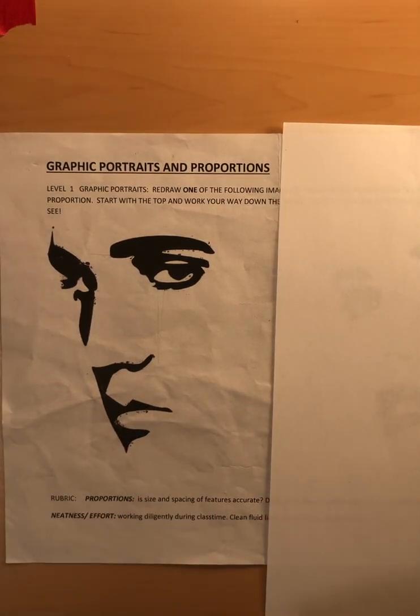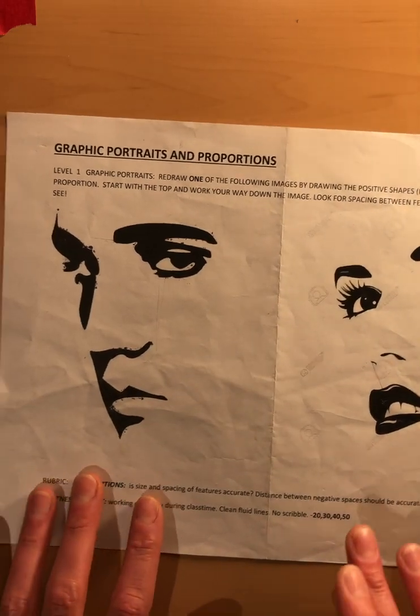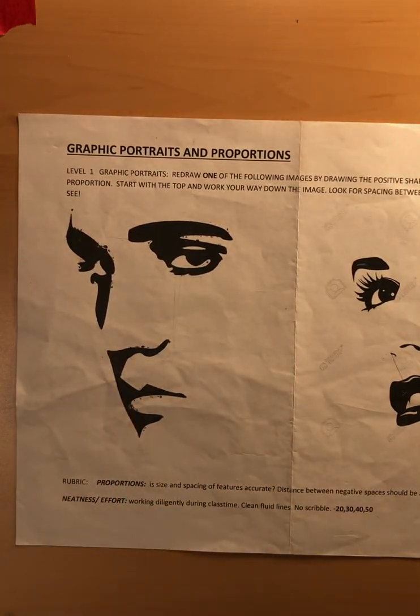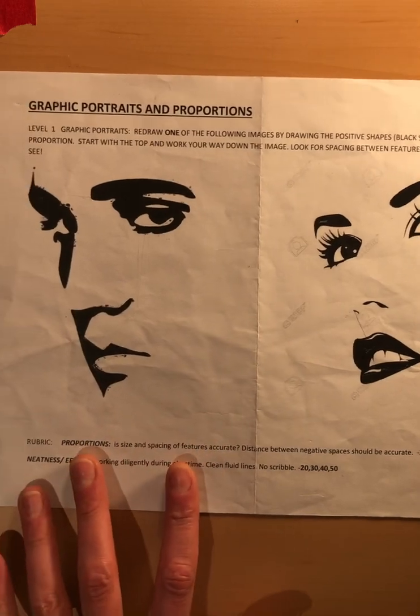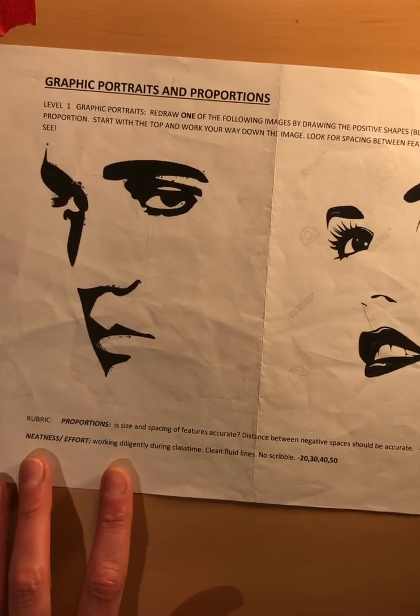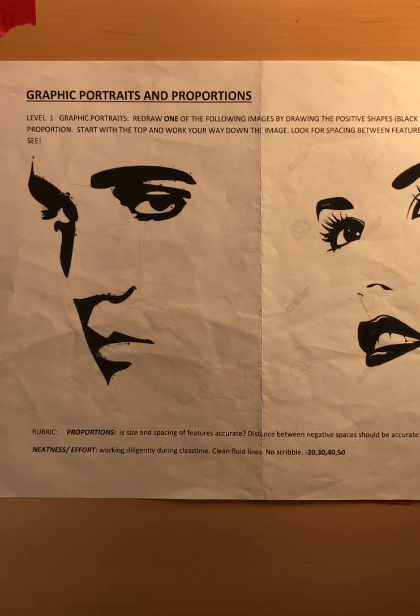So what we're going to do is talk about an easy way to create a likeness. Now, we're working with graphic images. By graphic image, I mean it's separated by black and white shapes, positive and negative shapes. Deceivingly, these seem like they would be really difficult to draw. But I'm going to teach you a few tricks that actually make it manageable to draw a face and create a likeness, meaning that it looks like the picture that you're working from. We're going to do this strictly by eye. We're not going to be measuring specifically with a ruler.